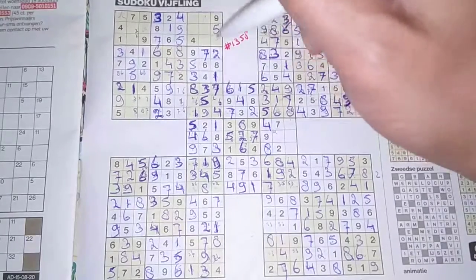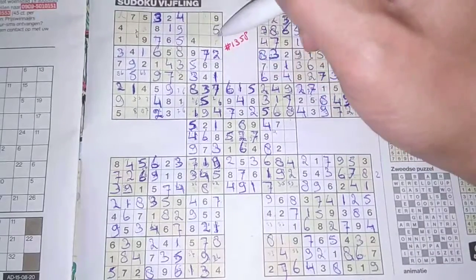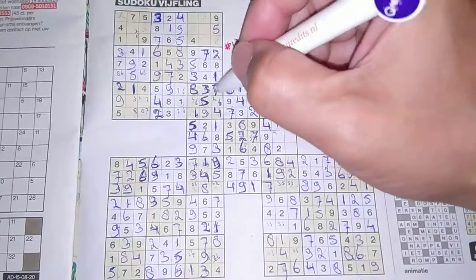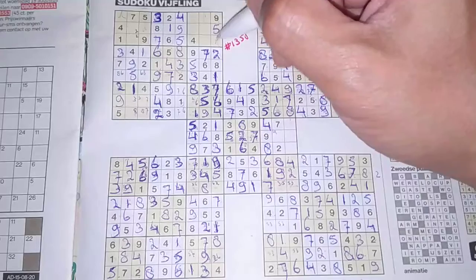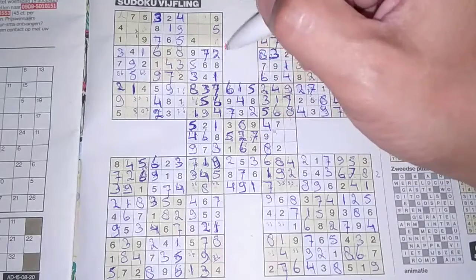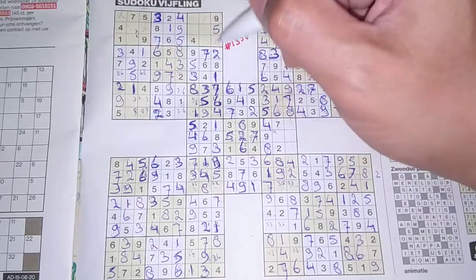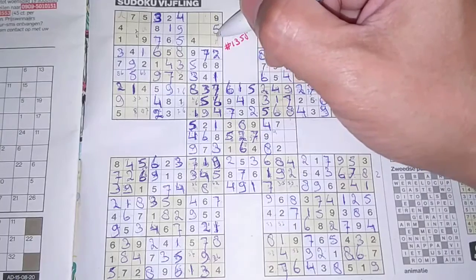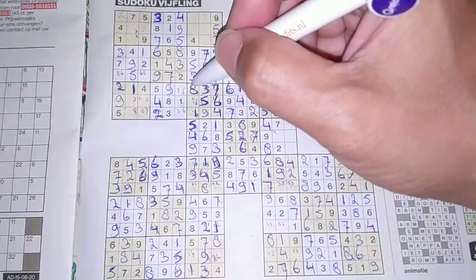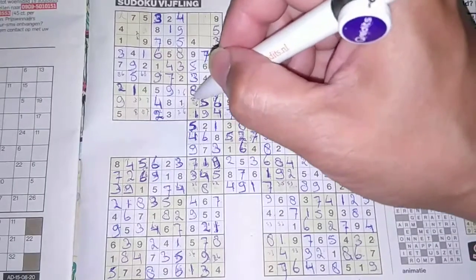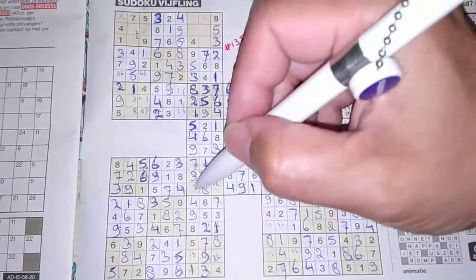2 and a 6, 2 and a 6. We have a 6 here, no 6 there. 6 goes here, and 1 box left. In this column should be 1, 2. The 3 is missing. Here the 3 is missing. This box should be the 2. We have a 2 here, so this cannot be a 2 anymore.